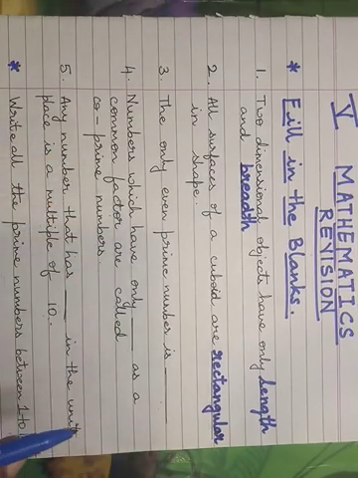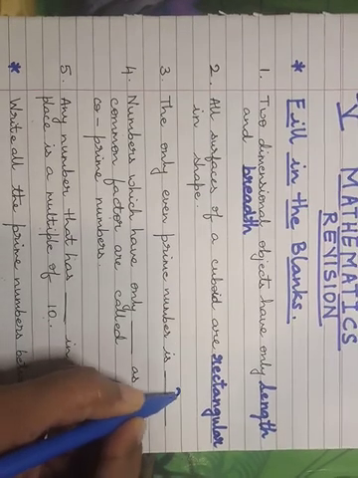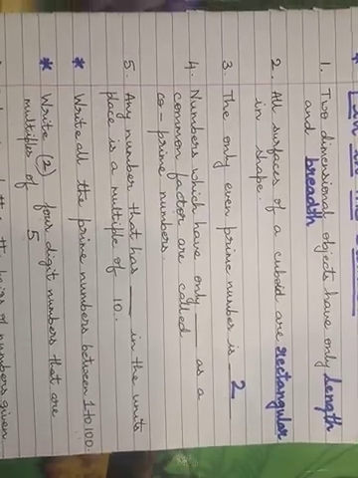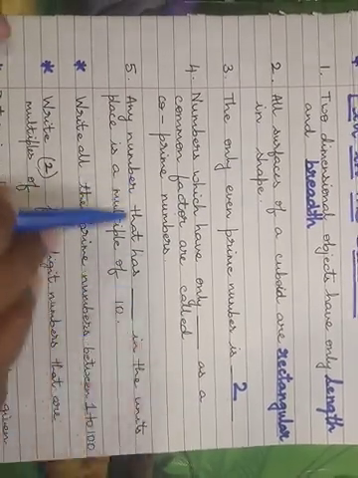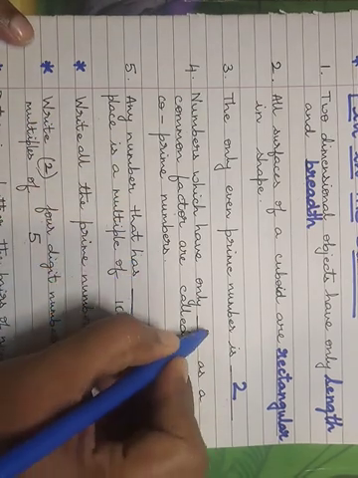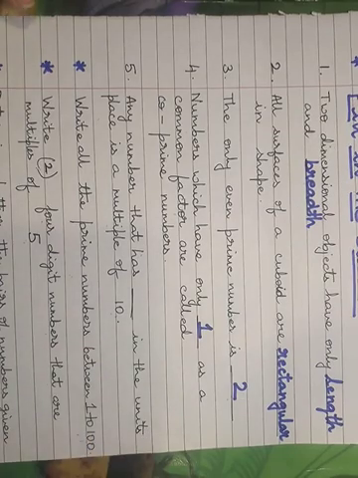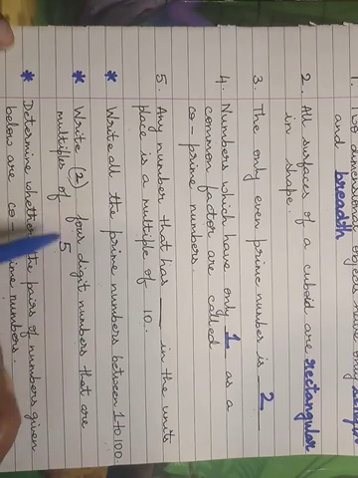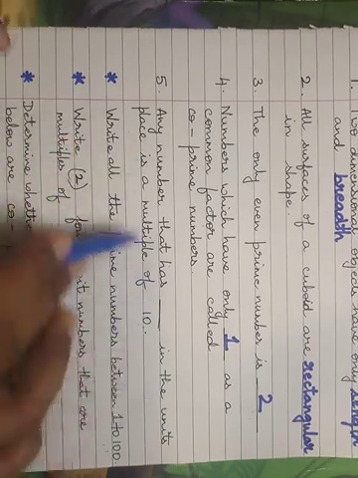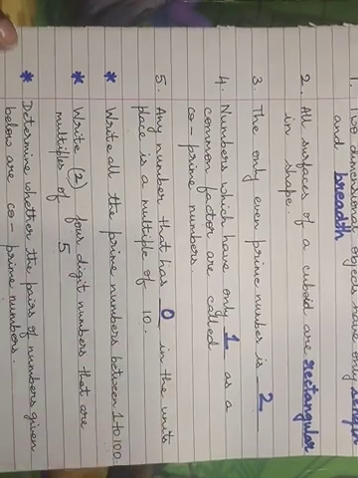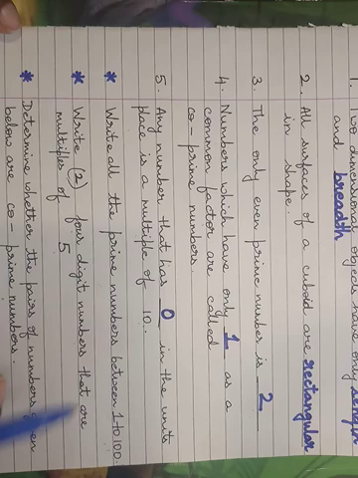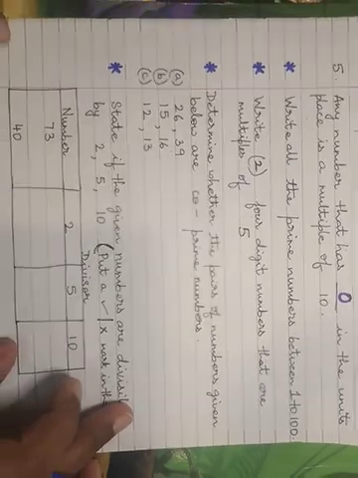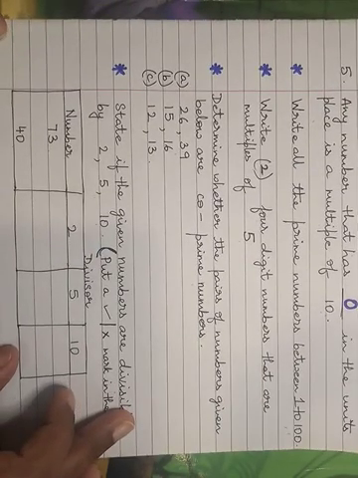The only even prime number is 2. 2 is the only even prime number. Numbers which have only dash as a common factor are called co-prime numbers. We just learned that. Which have only 1. So numbers that have only 1 as a common factor are called co-prime numbers. A number that has 0 in the units place is a multiple of 10. So now children, the remaining sums you will solve, and after that check your work.